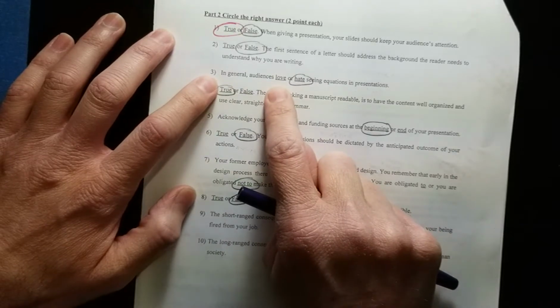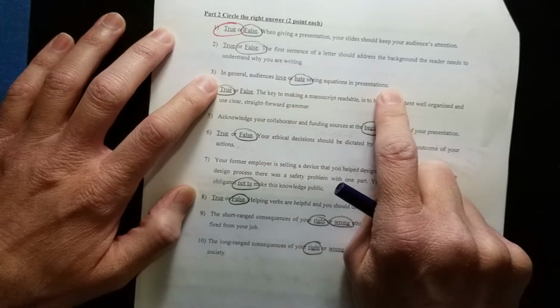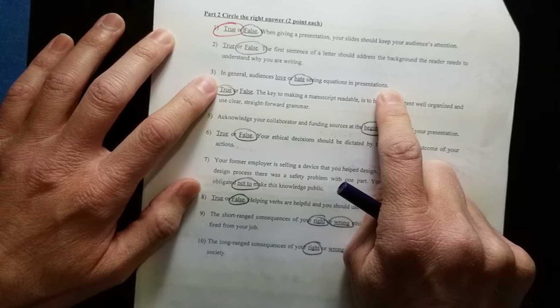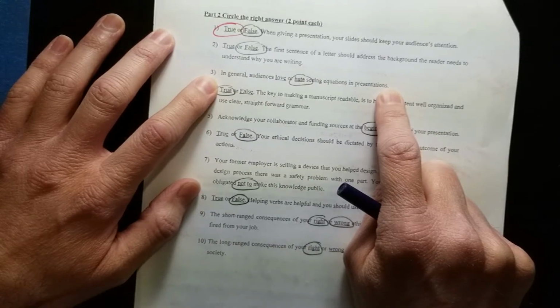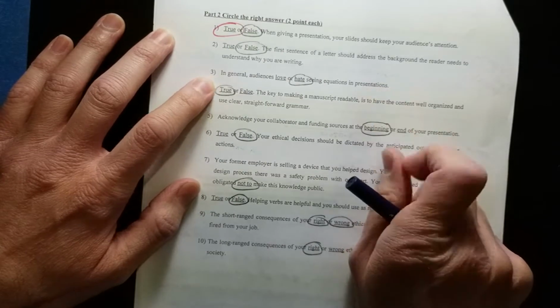In general, audiences hate seeing equations in presentations. This is a sad truth. It's sad for those of us that are theorists, but it is very true. It's not that you should not have equations in presentations, but use them sparingly and only when you absolutely think they're necessary.